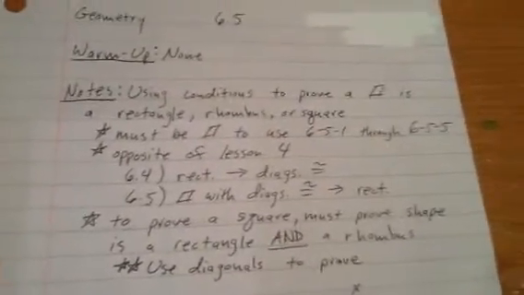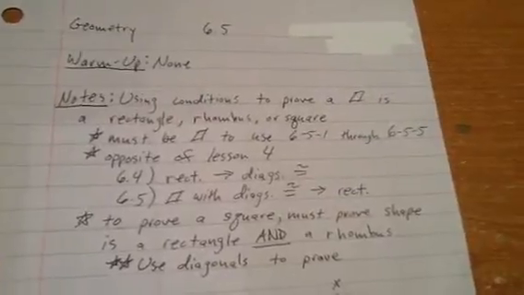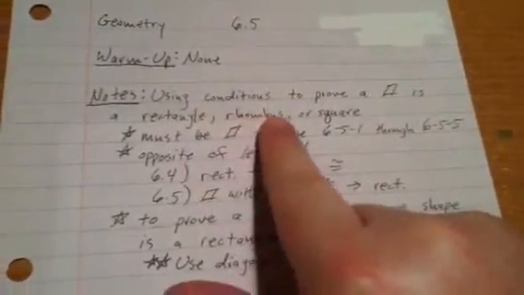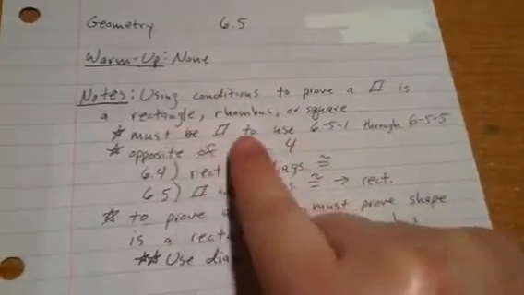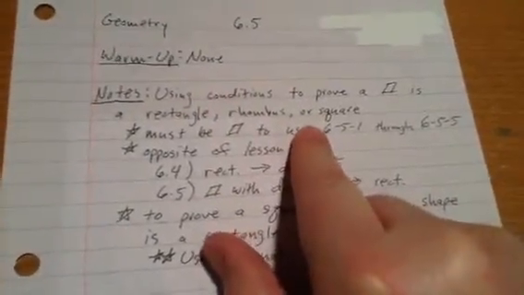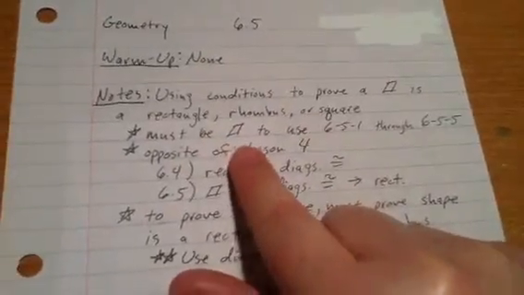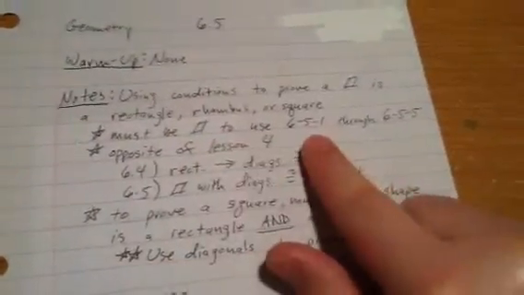Anyways, going over the geometry notes for 6.5. So today we're going to be using conditions to prove a parallelogram is a rectangle, a rhombus, or a square. So a couple notes here that you must keep in mind. It must be a parallelogram to be able to use these new properties.